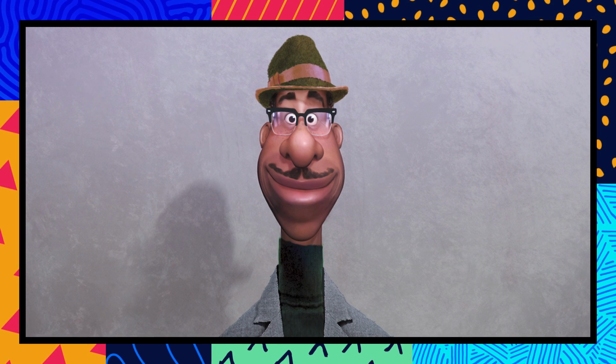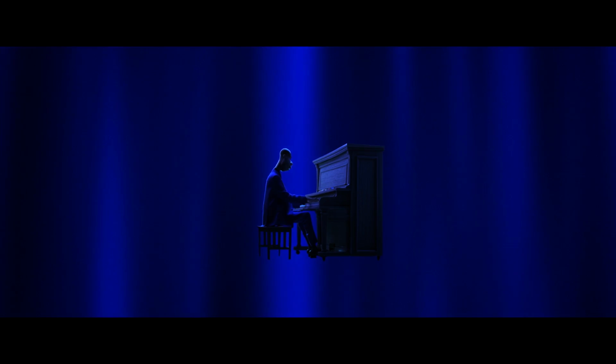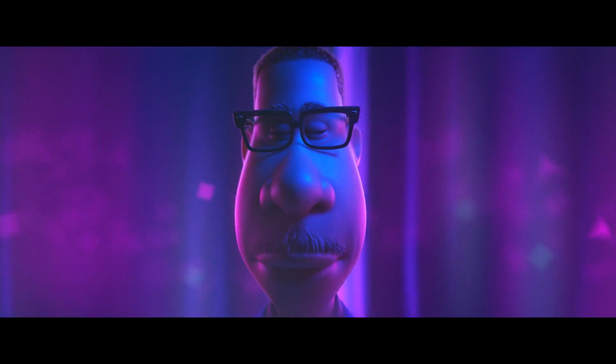So I have to ask, you've been with Pixar for over 20 years. Is there any project that stands out for you, and why? Soul has been such an amazing project for me on so many levels. Part of it is that Soul has a Black protagonist. It's a really exciting story to tell. There are various pieces of the story that really affect me also.